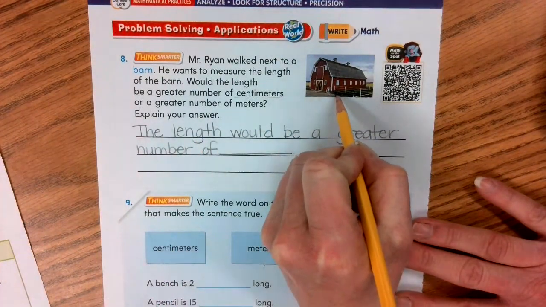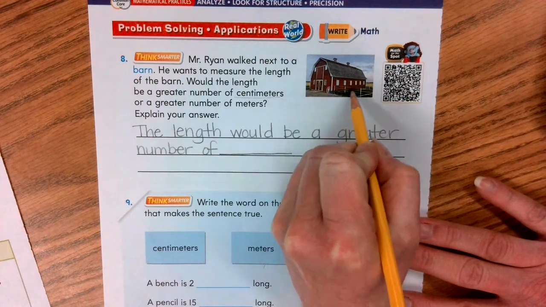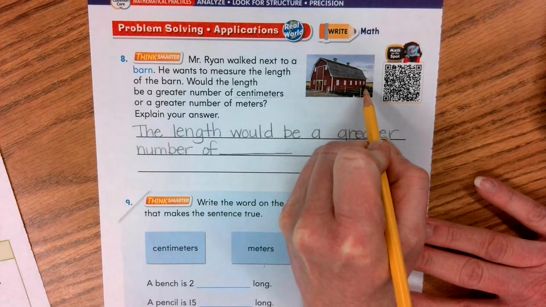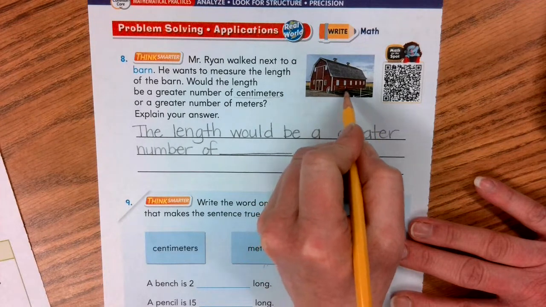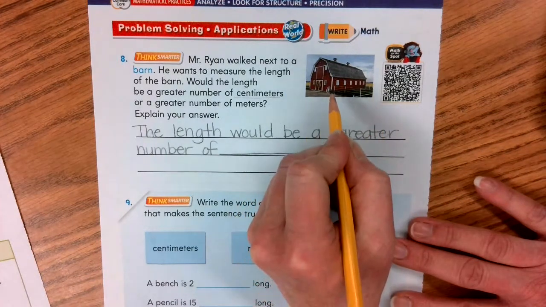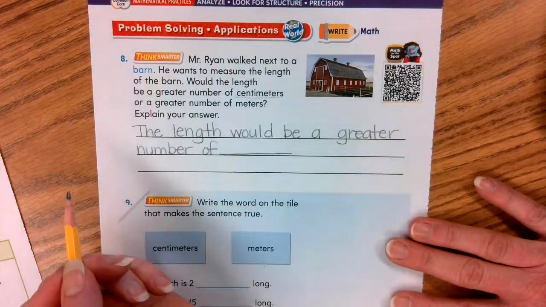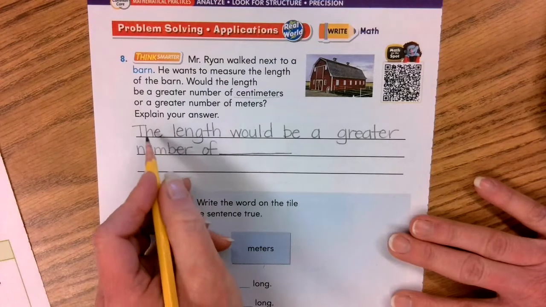So you're measuring the length of the barn from here to here. You measure it in centimeters. You measure it in meters. Are you going to have a greater number of centimeters, or are you going to have a greater number of meters? Okay, so you're going to fill that in.